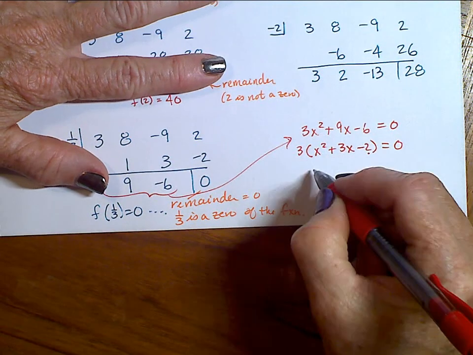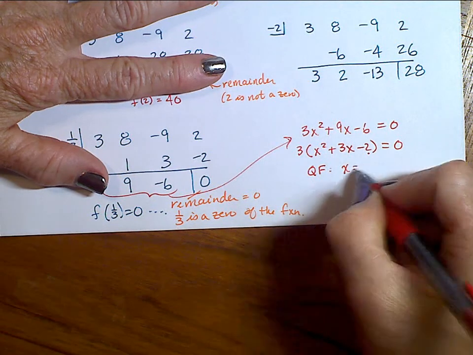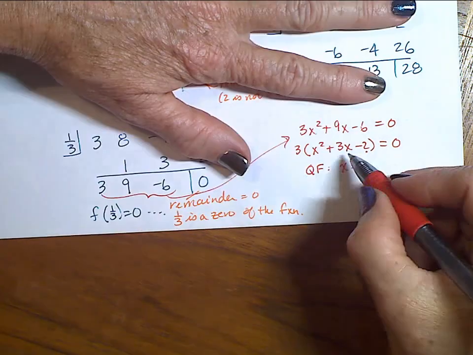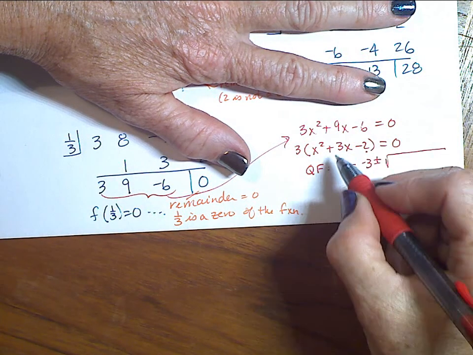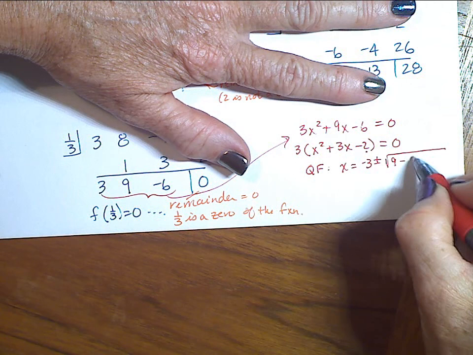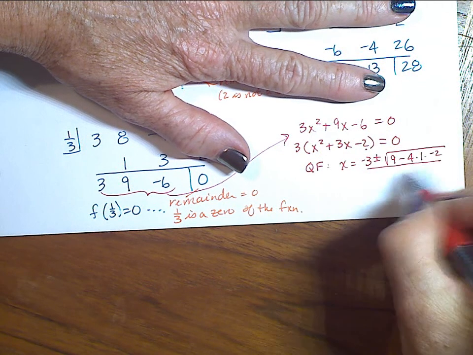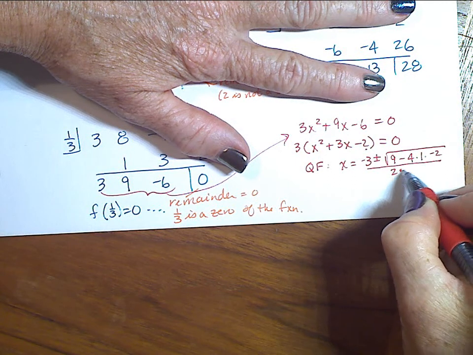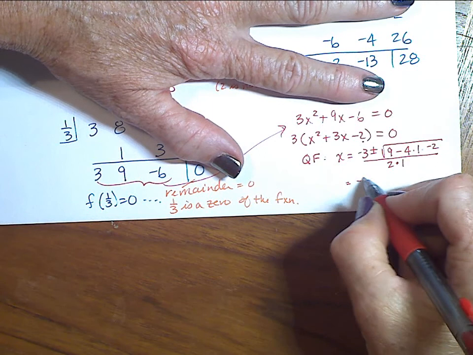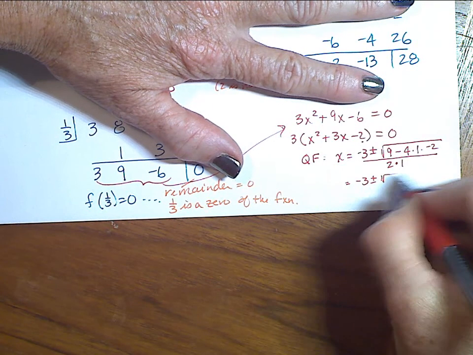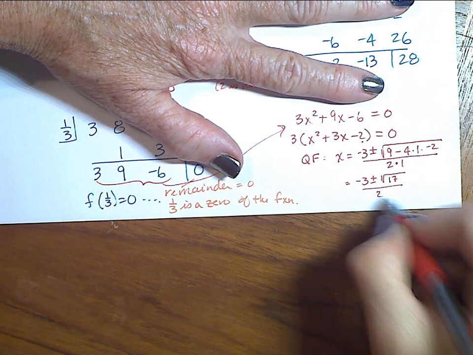How about we use the quadratic formula? x equals opposite b, so -3, plus or minus the square root of b squared, 9, minus 4 times a times c, all over 2 times a, which is 2 times 1. Cleaning this up, we'll have negative 3 plus or minus the square root of 9 plus 8, so 17, all over 2.